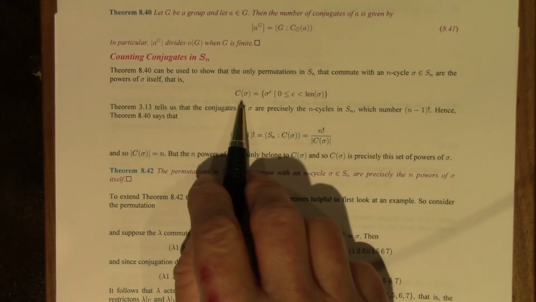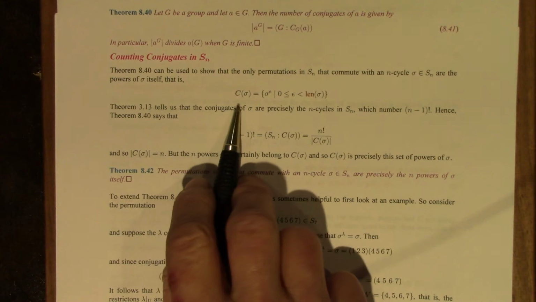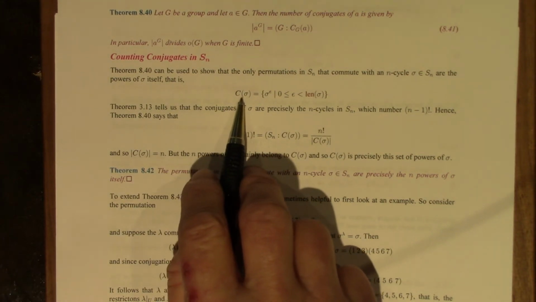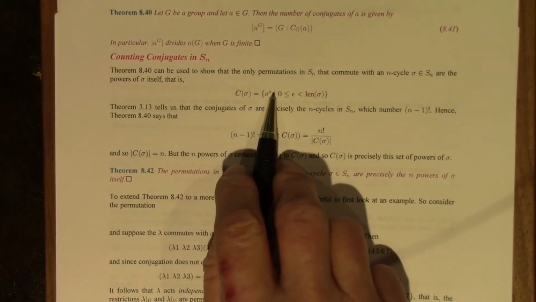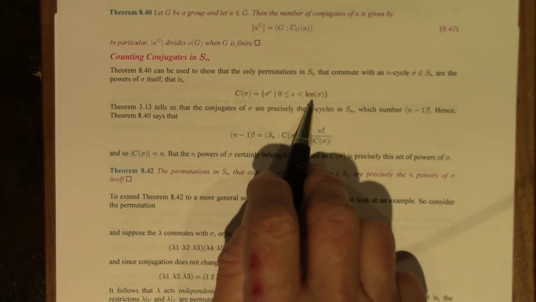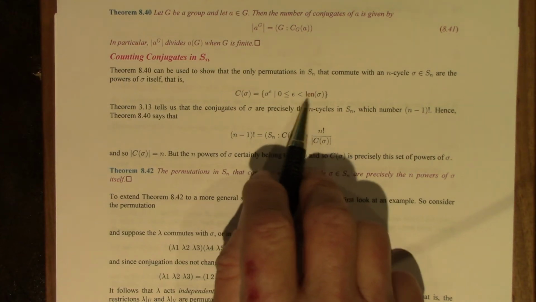So the centralizer of sigma, I dropped the Sn subscript here because we're talking about the group Sn, is the set of all powers of sigma. And since the order of sigma is its length, we only need to go from 0 to 1 less than the length.